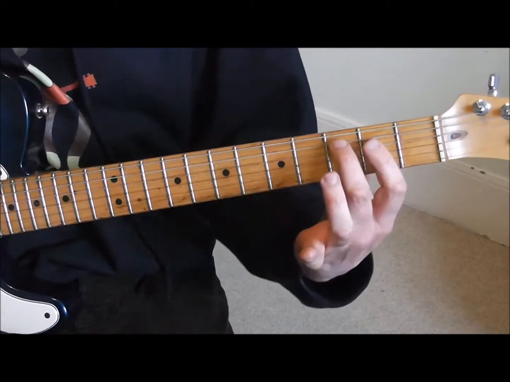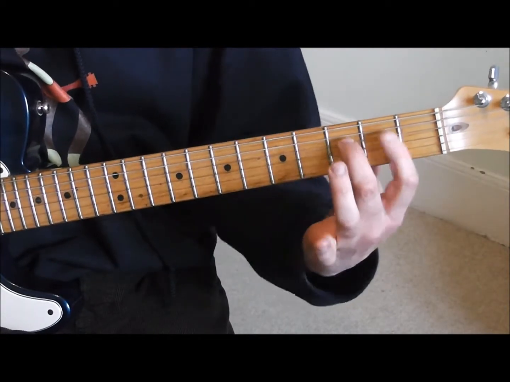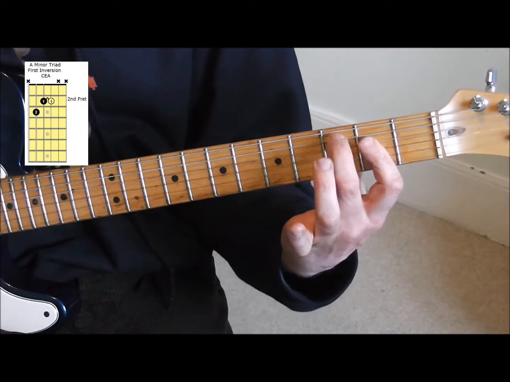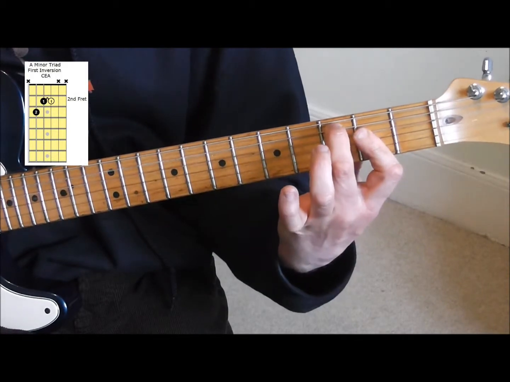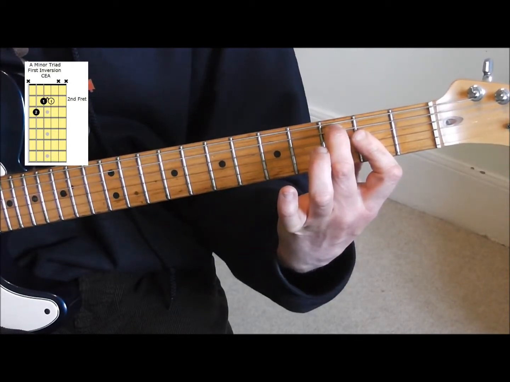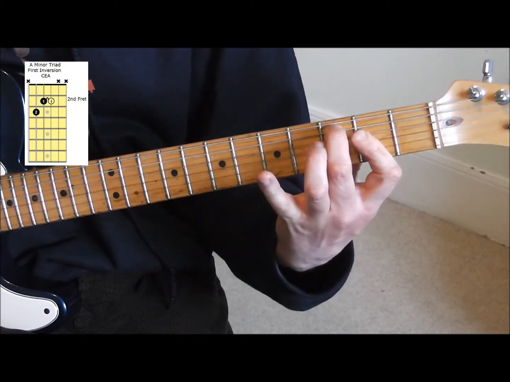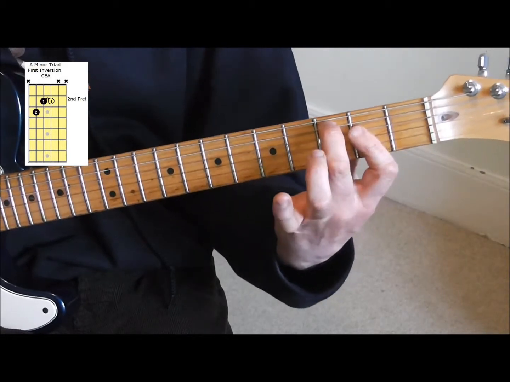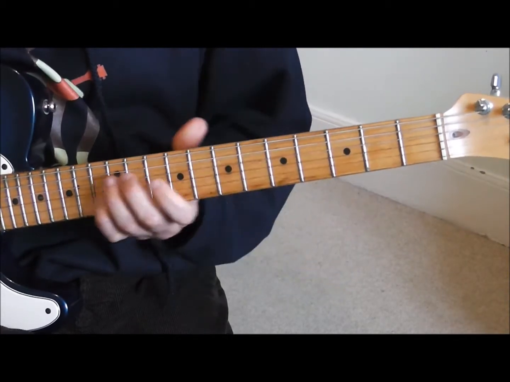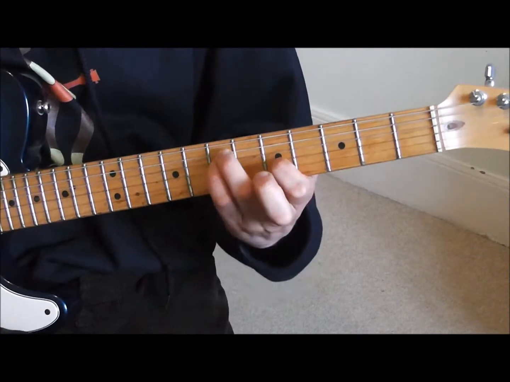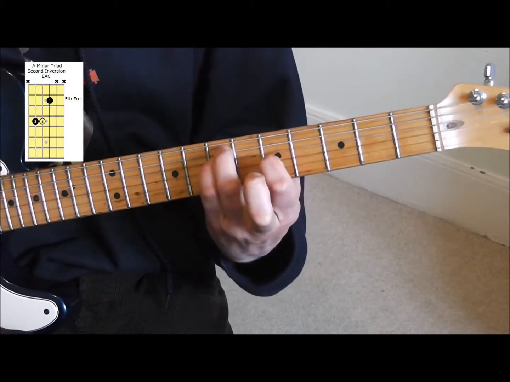Okay, then we've got the first inversion, so now we're going to play this one down here, so the root note's on top. Okay, so the second finger's on that 2nd fret. Then we've got the second inversion where the root note's in the middle, which looks like that.